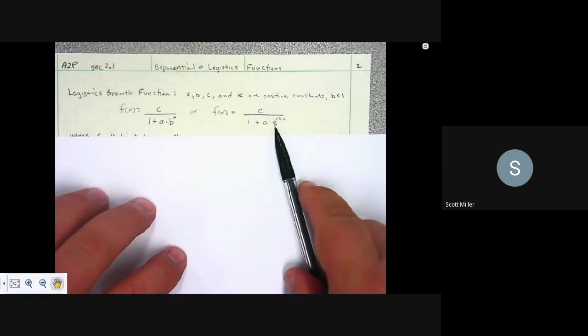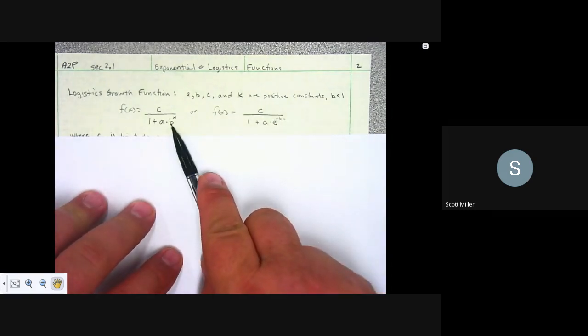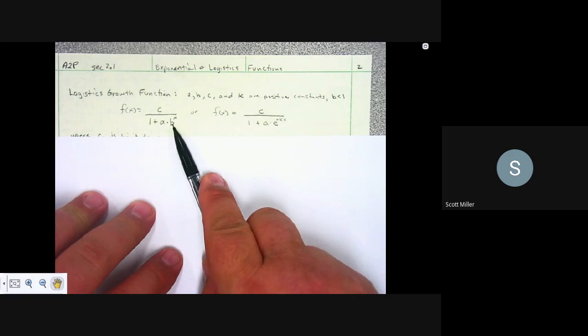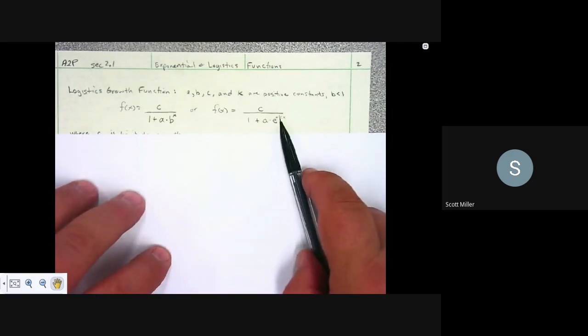That's why you see E has a negative exponent here. So it can be written in either one of these 2 forms. If it's written in this form, remember that B has to be a fraction between 0 and 1. And E is just a number, but the exponent is negative, indicating that E is 1 over E. Okay? Because it's a fraction.